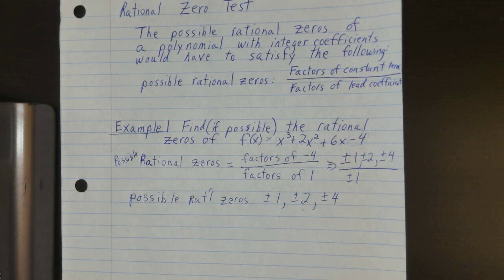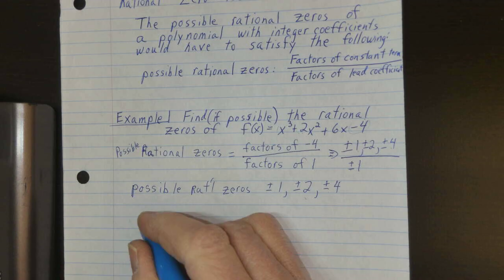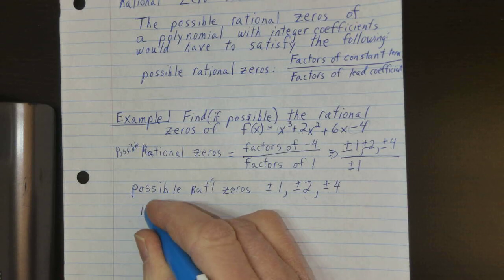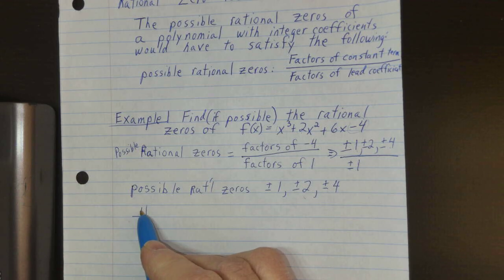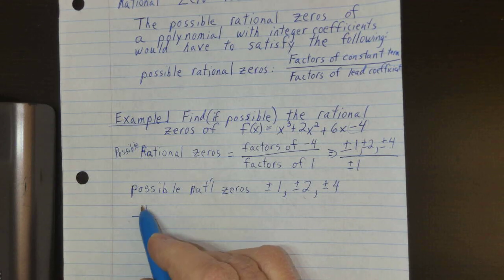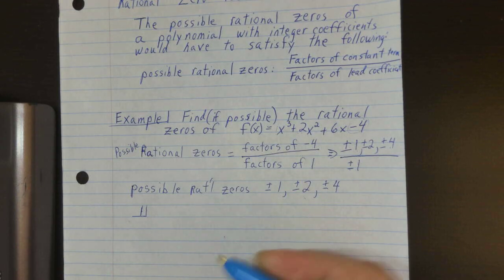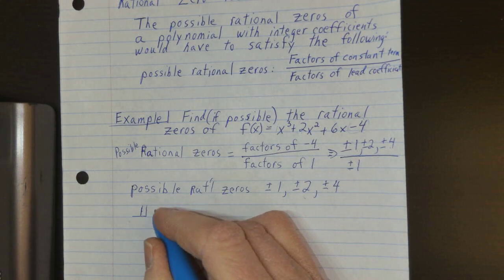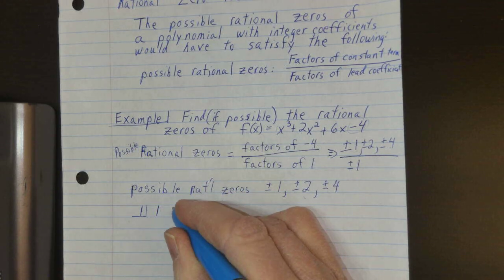Now the job is to find a way of doing it. And the best way I could tell you is, let's just try, we're going to use synthetic division. Let's see if 1 is a zero. If 1 is a zero, then if I use synthetic division, I'll have a 0 here. I'll find that f of 1 is equal to 0. And that's what it means to be a zero.